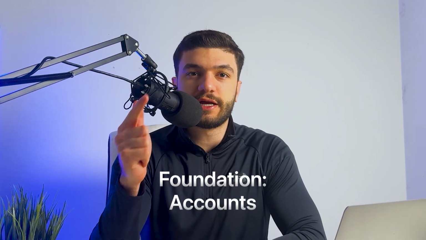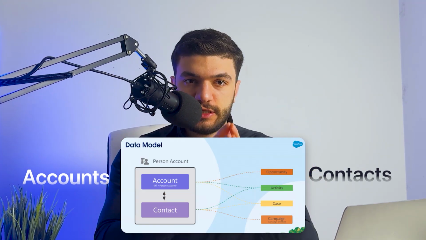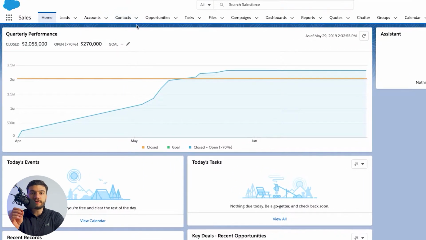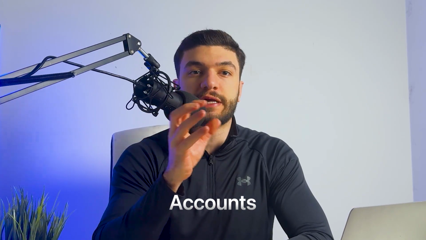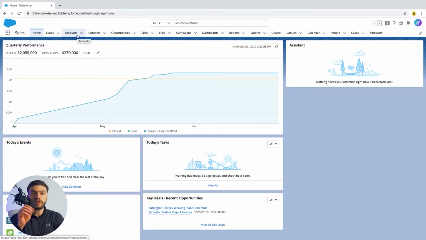All right, let's start with the foundation: accounts and contacts. These two objects make up your core database in Salesforce. This is where your most valuable long-term data lives, so you want it to be clean and as accurate as possible. An account is a company or an organization. It could be a customer, a partner you collaborate with, or even a vendor you buy from. The account record represents that entity at that company level.